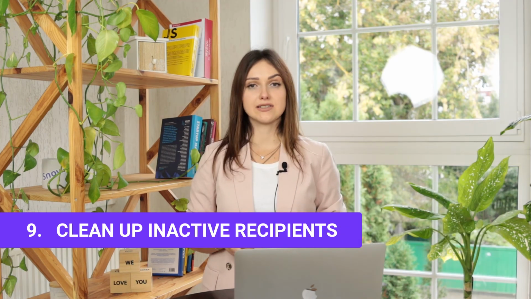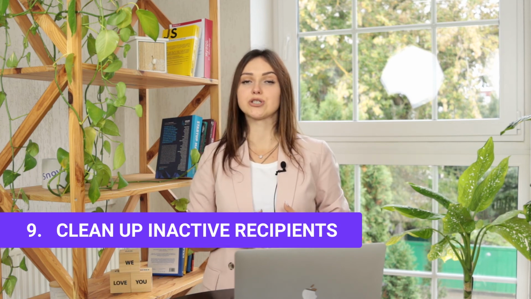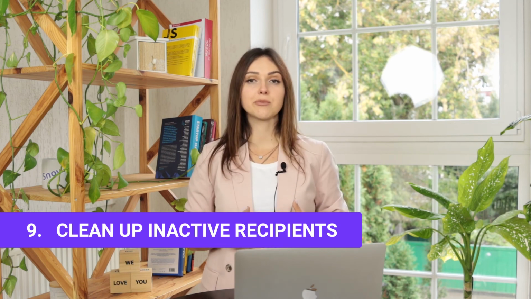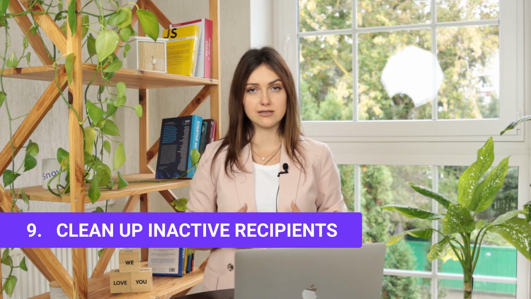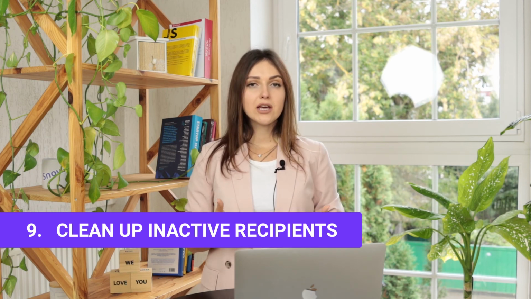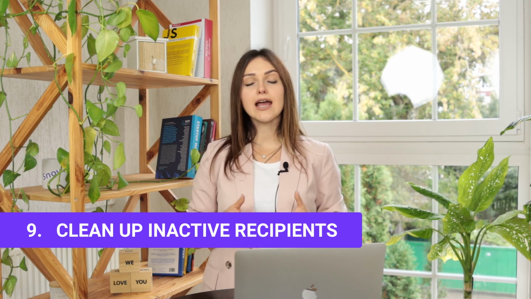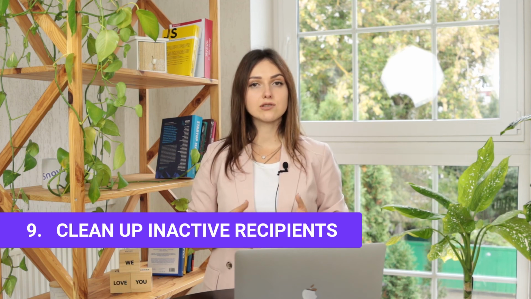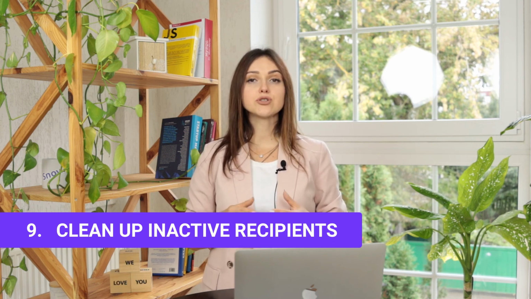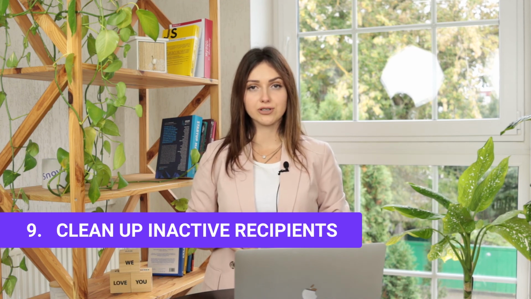Clean up inactive recipients. Passive contacts inevitably damage your deliverability, so remove them from your list. Try using a list cleaning service or do it manually by filtering them by engagement or email status. If you like a challenge, you can try winning these inactive recipients back. If you haven't seen any reaction from a contact, try sending a win-back email sequence to re-engage them. If you still don't see any reaction from them, don't hesitate to erase them from your list.